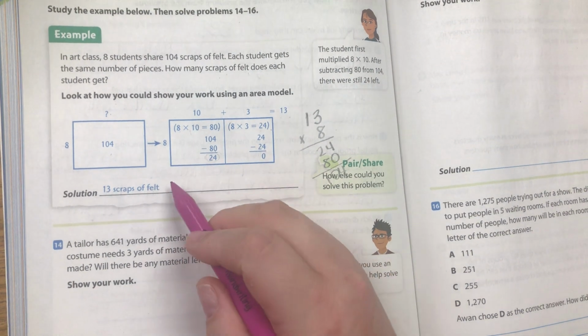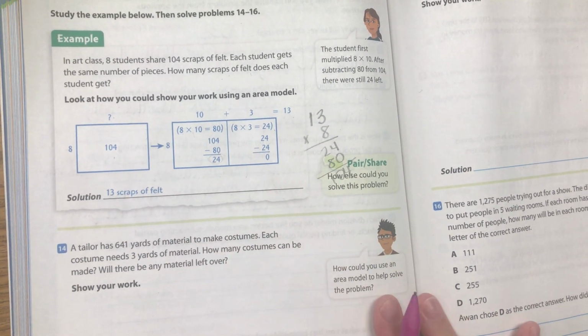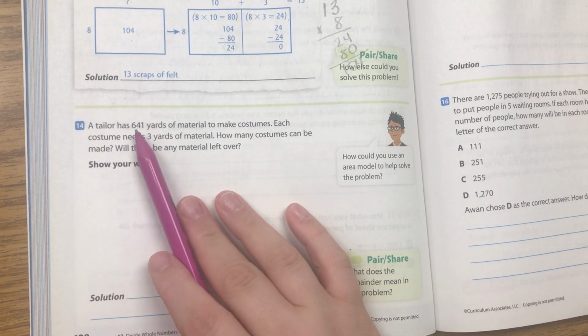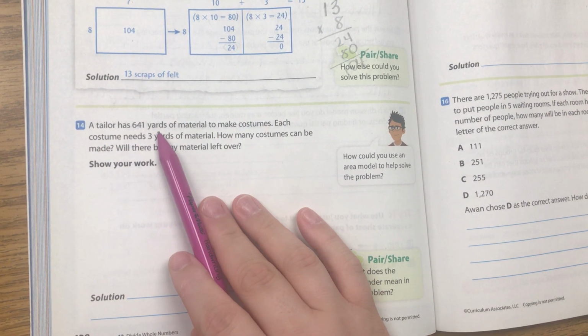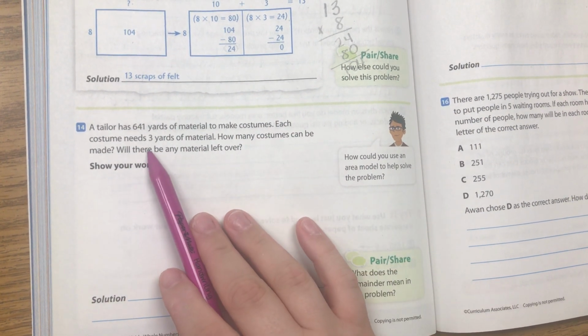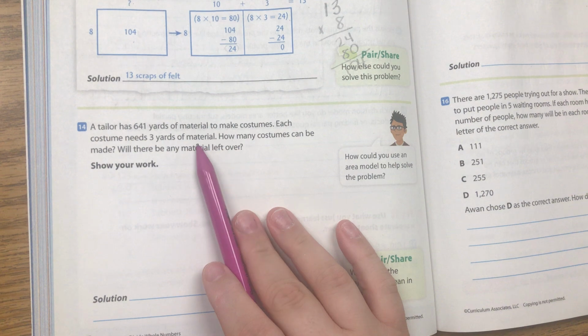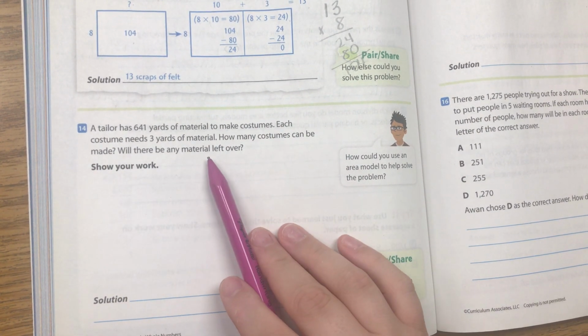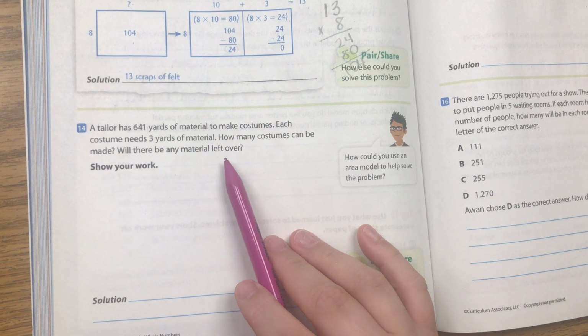So, we have done the example and we're going to try one on our own. A tailor has 641 yards of material to make costumes. Each costume needs 3 yards of material. How many costumes can be made? Will there be any material left over?